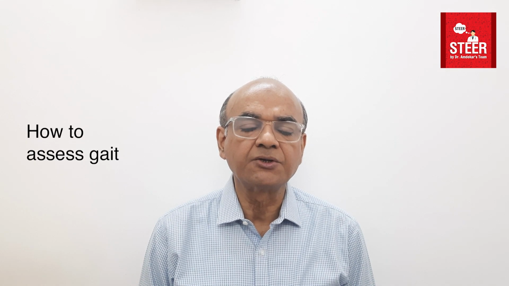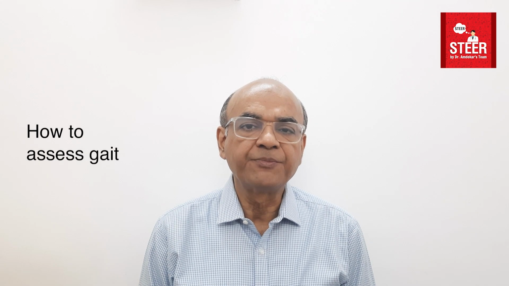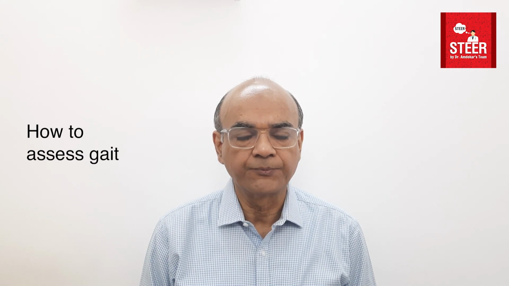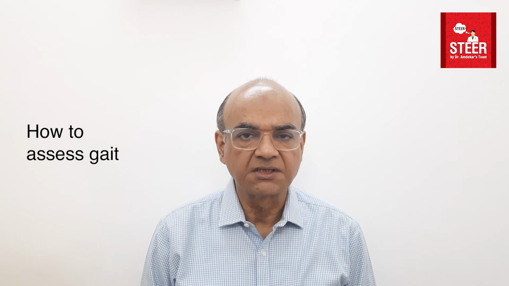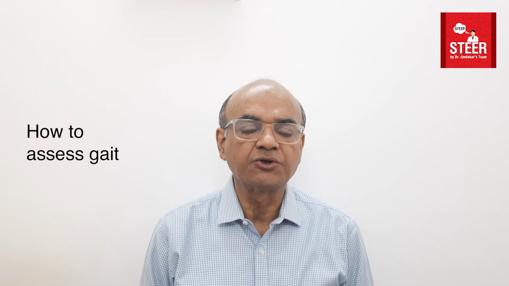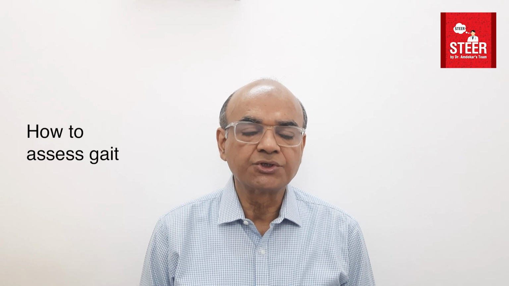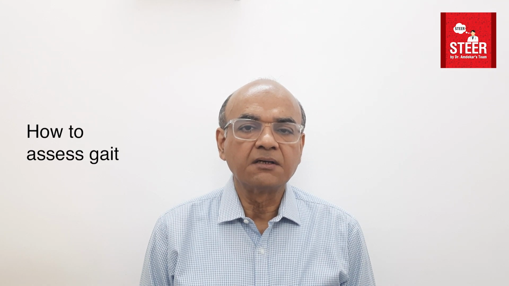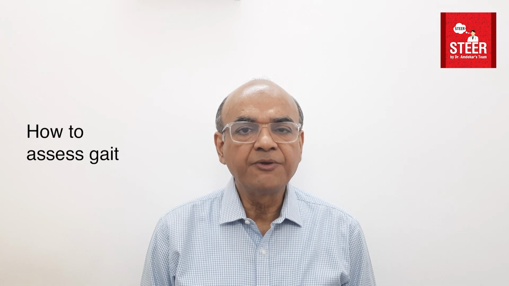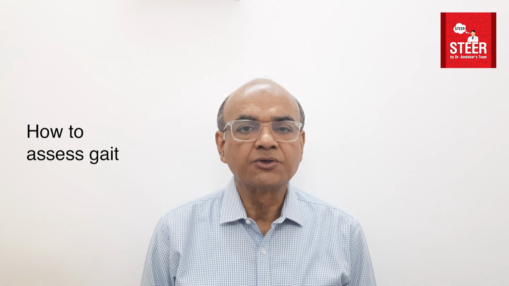Now, to assess the gait correctly, we must make the patient walk to and fro for a few meters with the lower limbs exposed and preferably the feet bare on the ground. Besides carefully observing for each of the components which we just discussed, we must also look at the position of the head, the trunk, the position of the hip, knee and ankle, and the motion, the arm swing and the stride length and asymmetry.